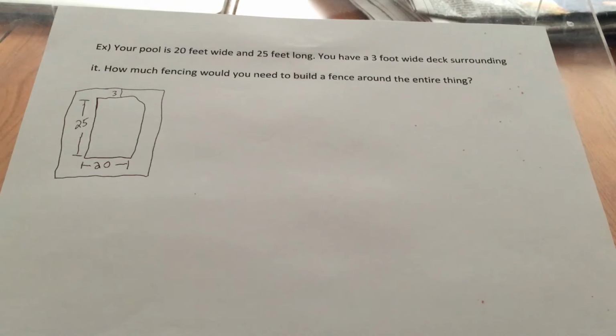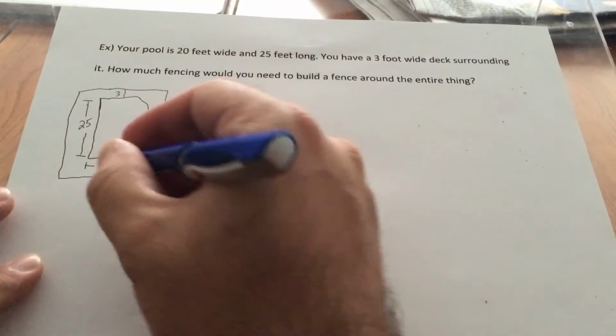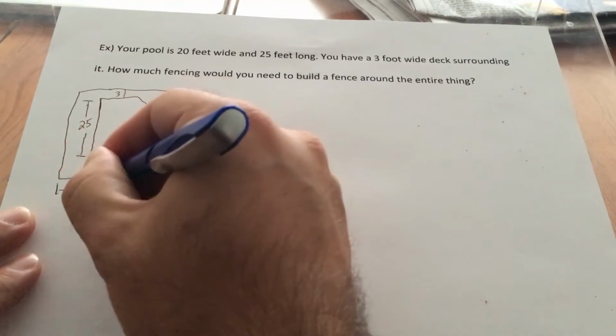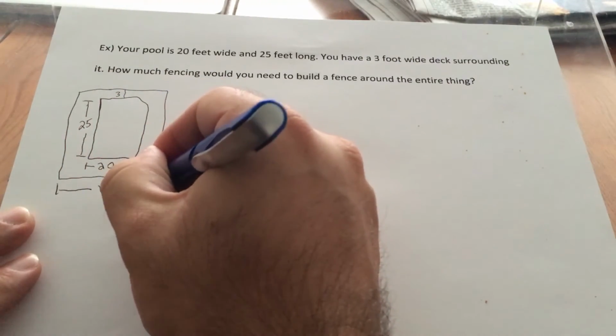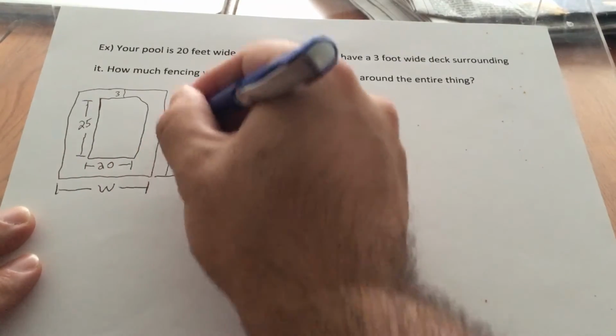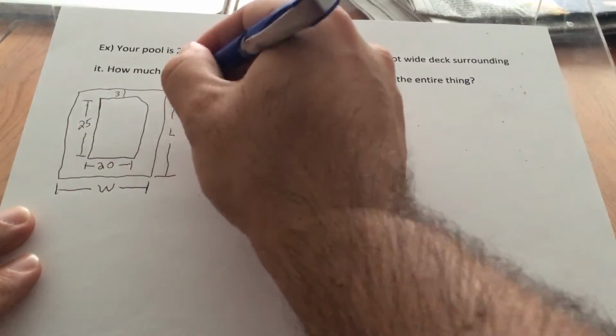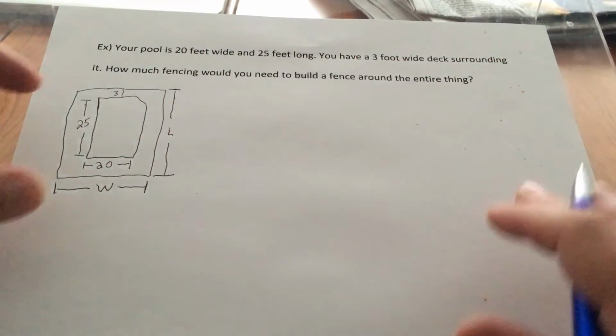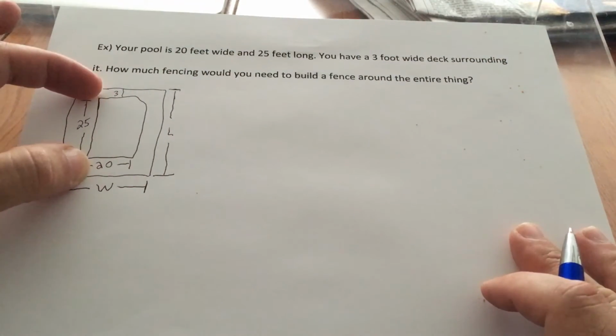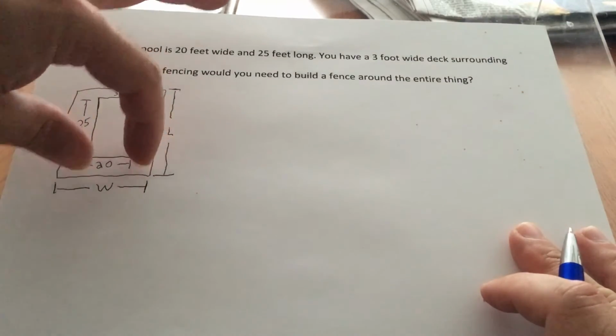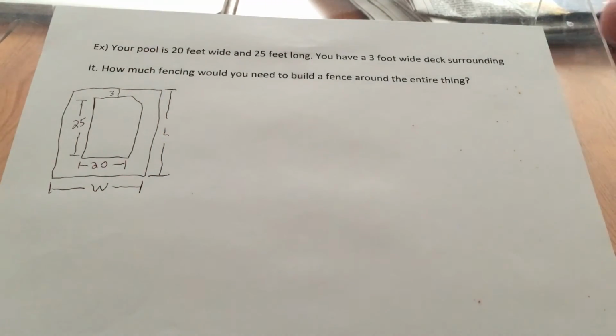So in this case, you know the length and width of your pool, but you don't know the length and the width of the deck, the pool plus the deck. So what we actually need here is some width W, and some length L. Now we have parts of these. Part of the length here is 25, and part of the width here is 20. And what we need to do is find the perimeter. If they're asking you how many feet of fence you want to build around the entire thing, what they're actually asking you for is the perimeter.